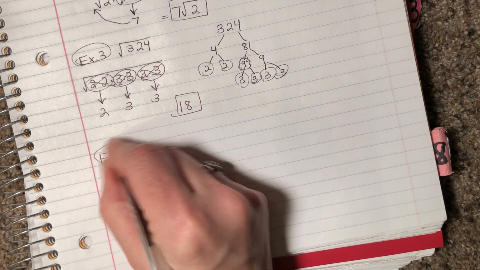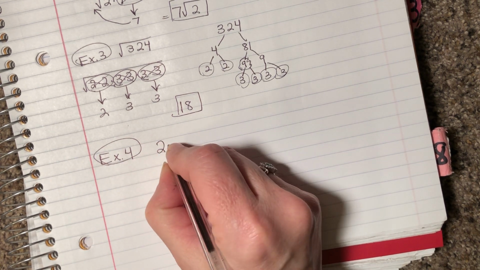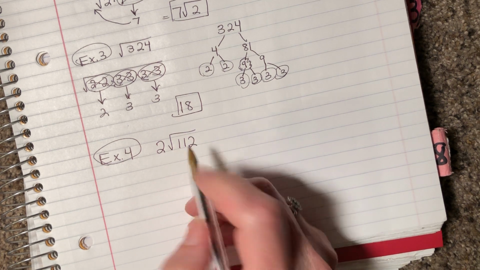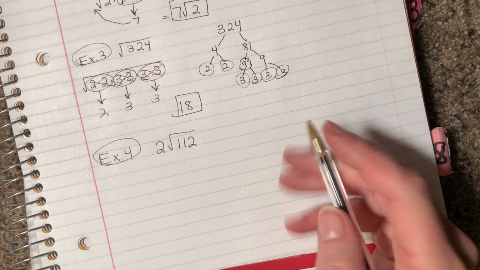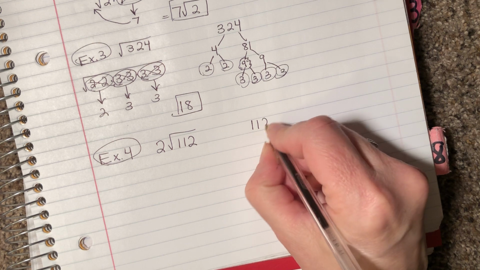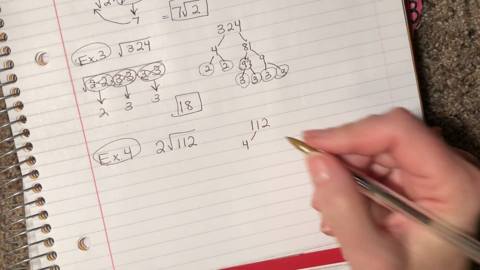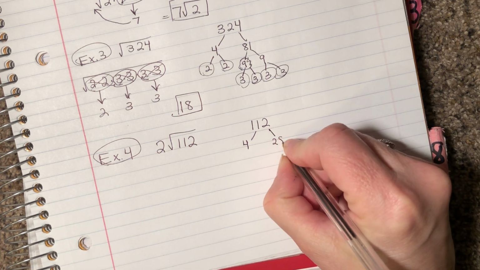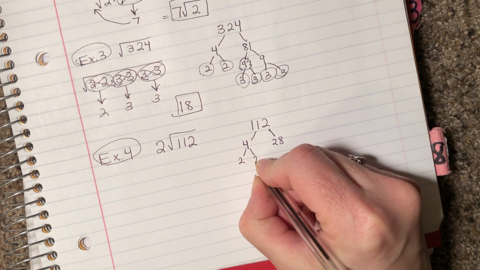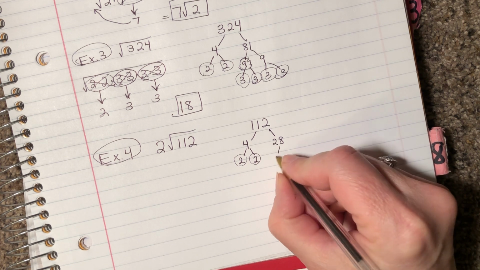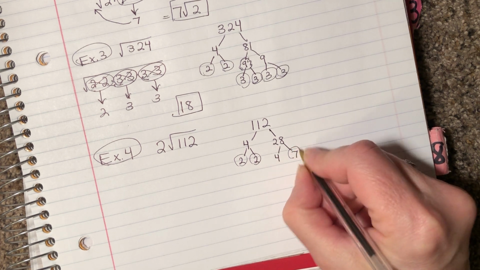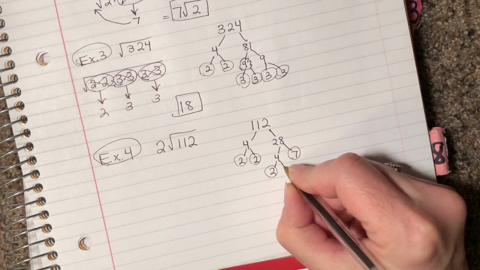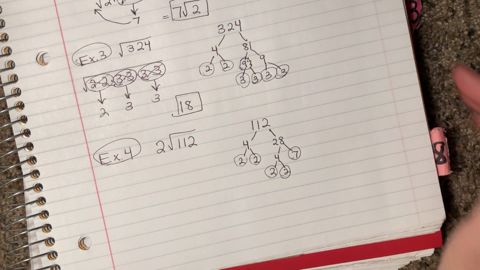Sample 4. 2 square root 112. So there's already a 2 in the front, but we're just going to leave it there for now. So 112, I'll divide by 4, and that's 28, right? Yep. 4 times 28, that's going to go to a 2 times 2. 4 times 7, and then 2 times 2.